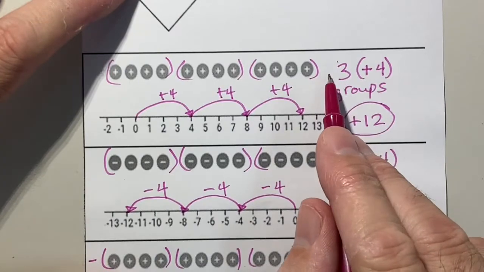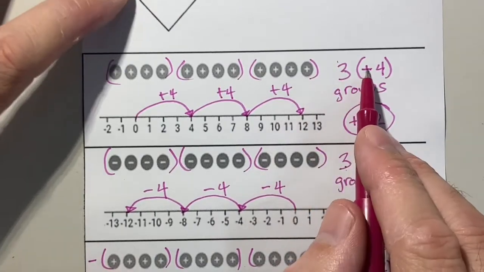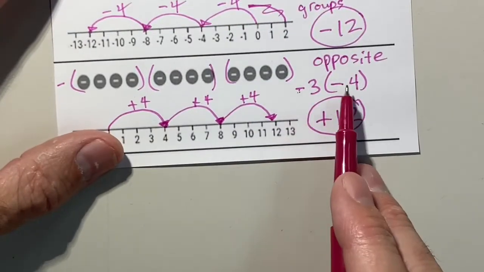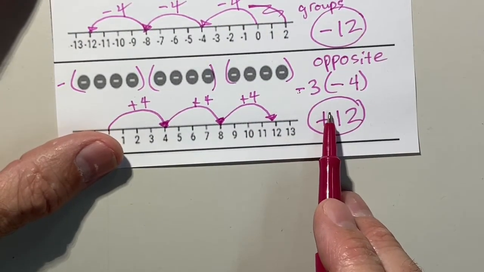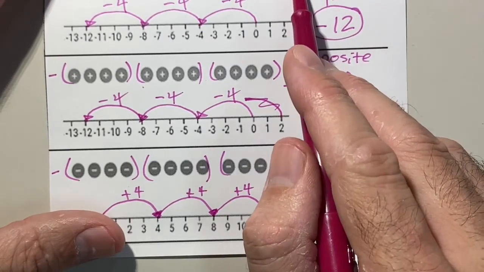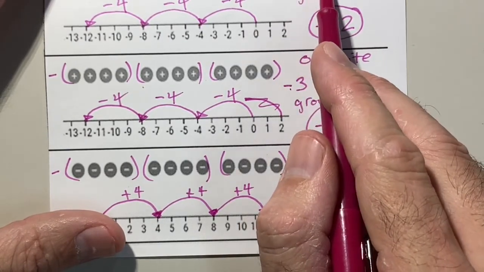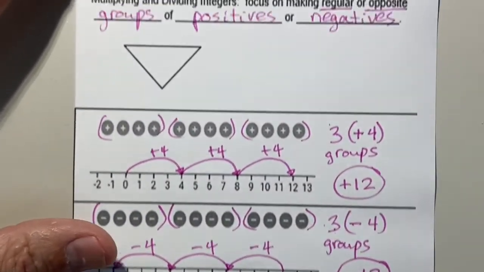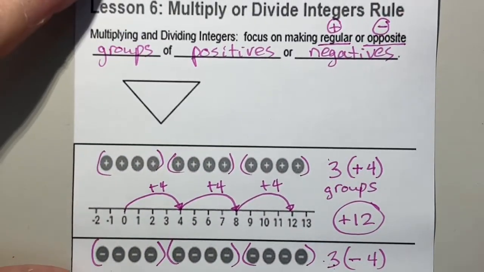So up above, if we're multiplying positives and positives, our answer is positive. And if we're multiplying negatives and negatives, our answer is positive. So only in the middle, these two examples here, if you have a positive times a negative, your result is negative. So let's go up to the integer triangle up above, and let's put that down.